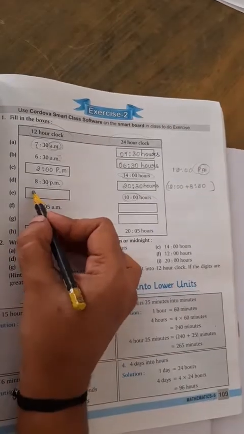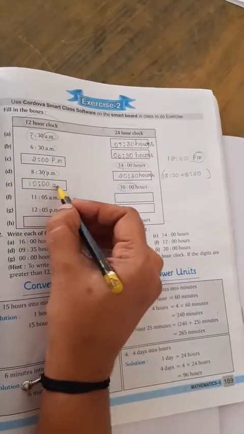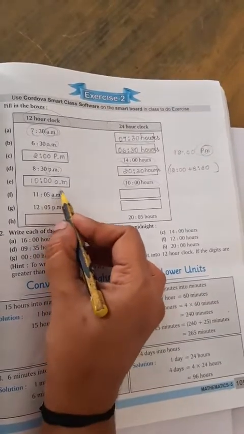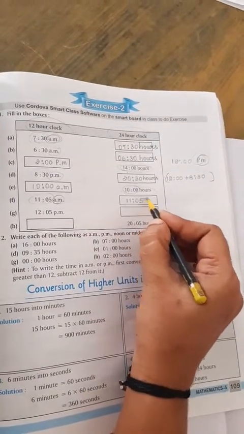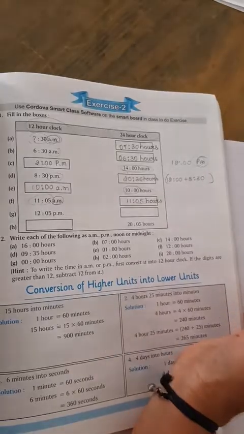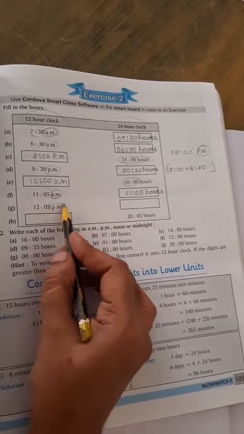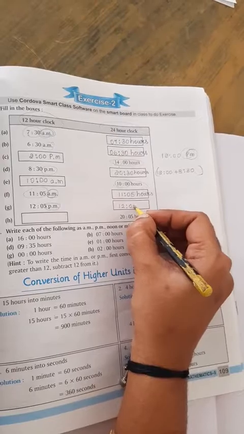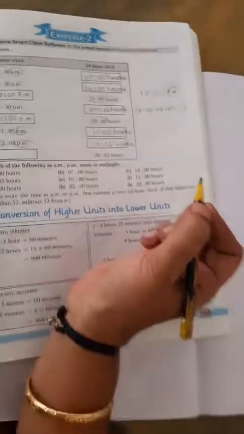So it is 10. If it is less than 12 means it's understood it is AM. Clear? Now see, AM is there. AM is there means it will be as it is, 11:05 hours. Next 12:05 PM. PM is there. So PM is there means it's understood it is 12:05 hours. Only if it is AM this should not be written. If it is PM you have to write down.